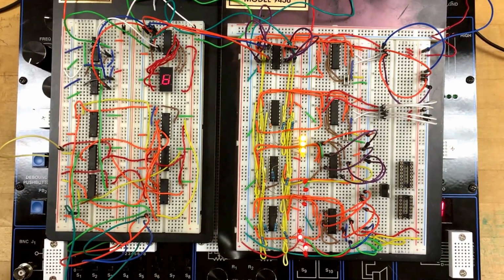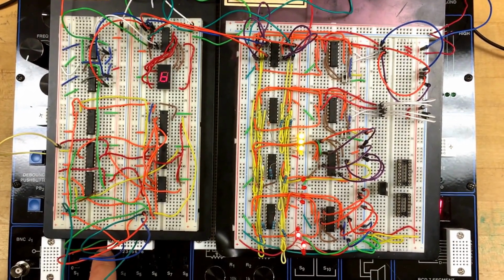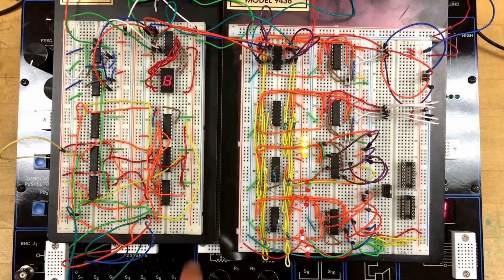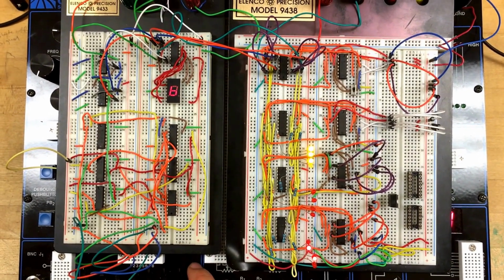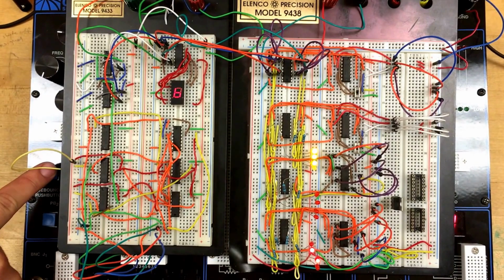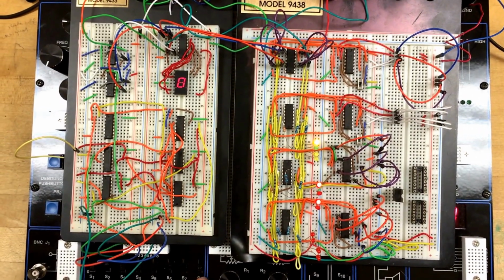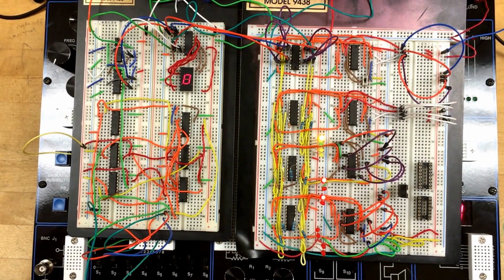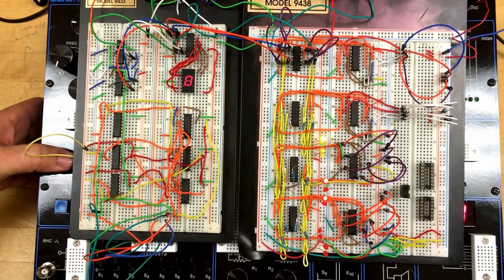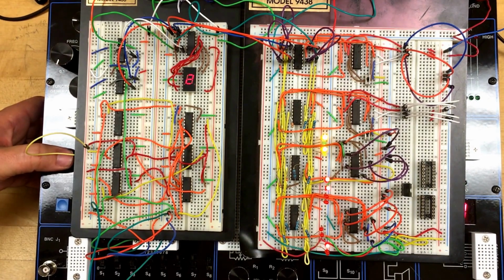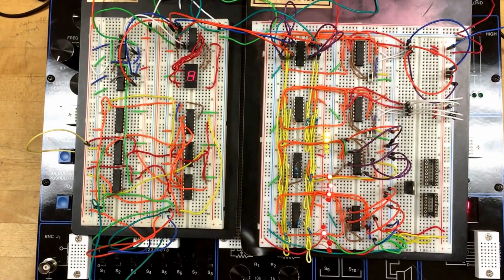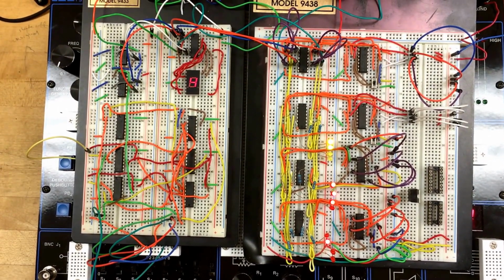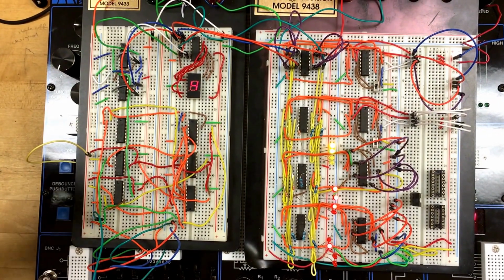So let's do an example. Right now we'll load a number in. First we put our shift register in load mode. Once the data is loaded, we'll put it into shift mode and give it a couple of clocks. Okay, at this time you can see that our input data is the same as our output data.